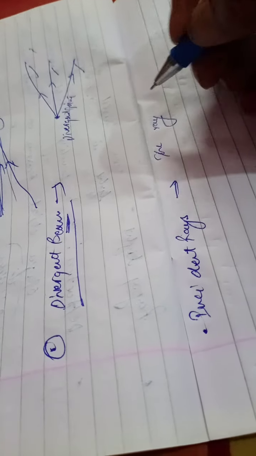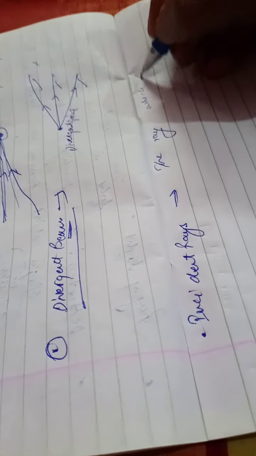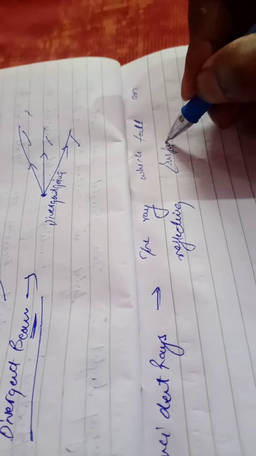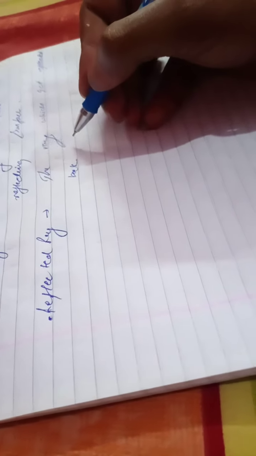The reflected ray is the ray which gets reflected back in the same medium.